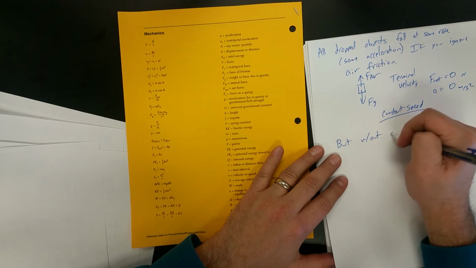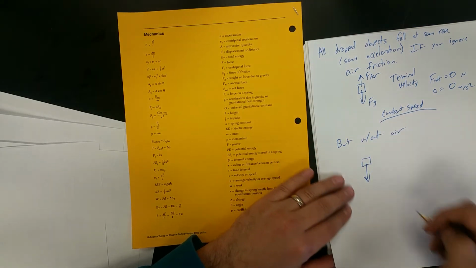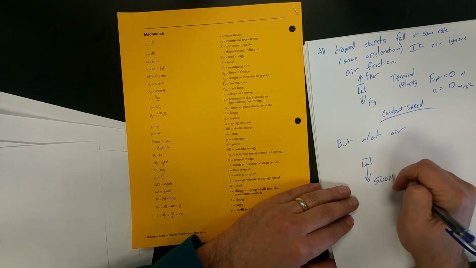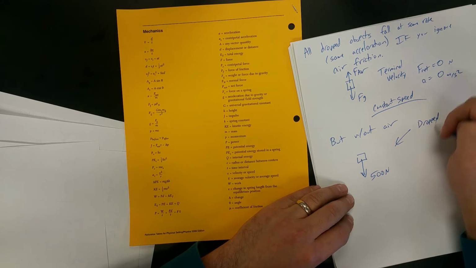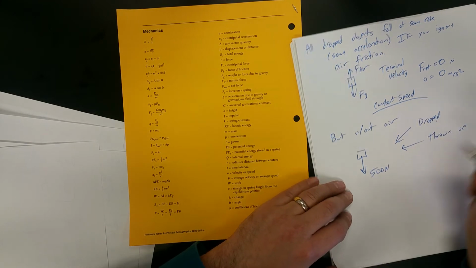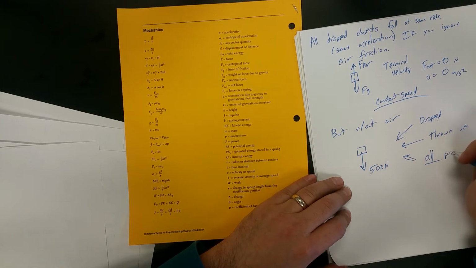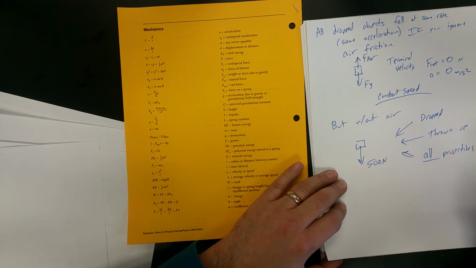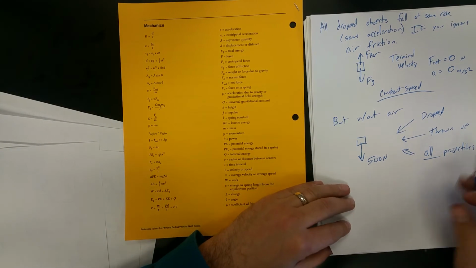But without air, your free body diagram looks like this. You might just have a force down. Let's call that force 500 newtons for now. And this is true for a dropped object, but also an object thrown upwards, or all projectiles. And projectiles, I mean, a dropped object is basically just a limited type of projectile.